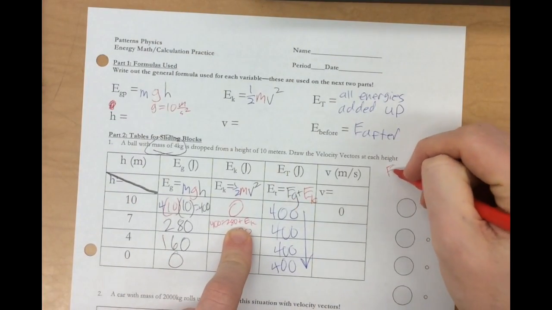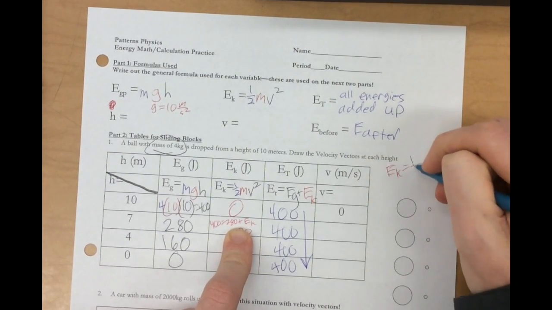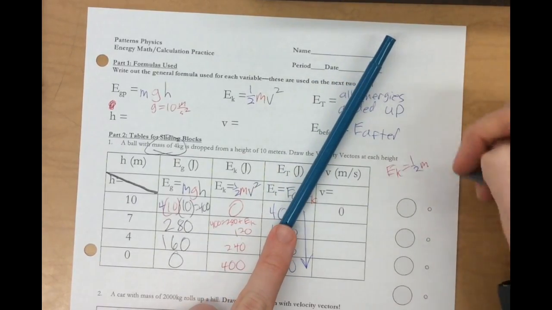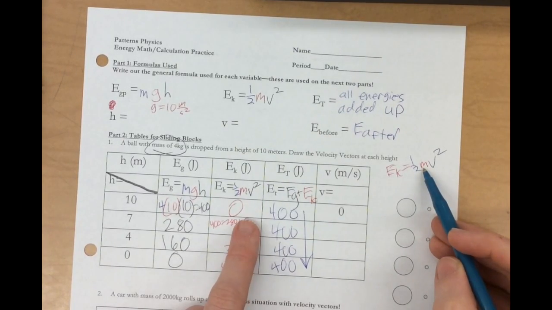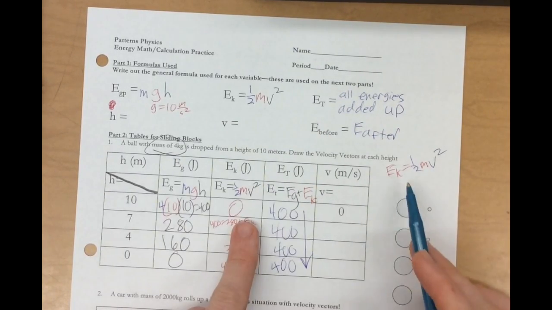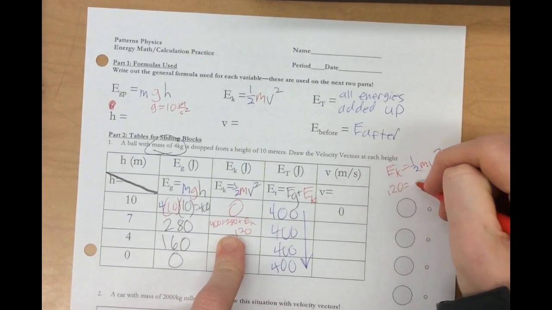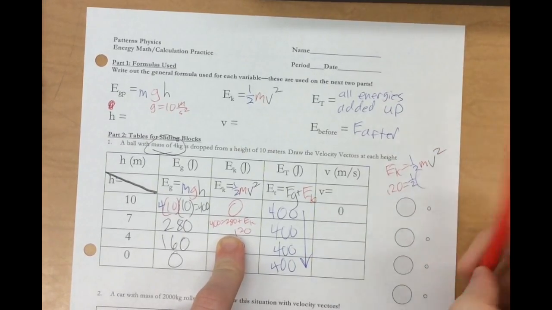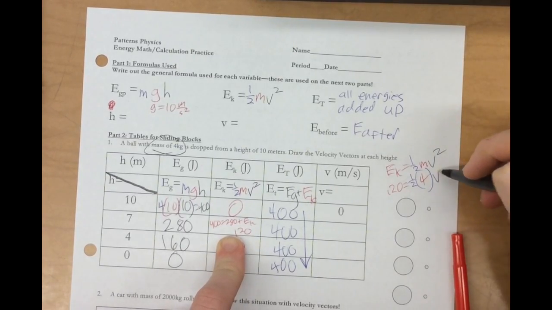So I'll go ahead and write out the whole equation real quick. EK equals 1/2 mv squared. So now my mass, of course, is this 4. My EK for this situation is 120. So I have 120 equals 1/2 times 4 times v squared, which is what we're looking for.